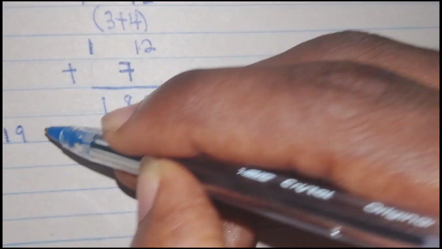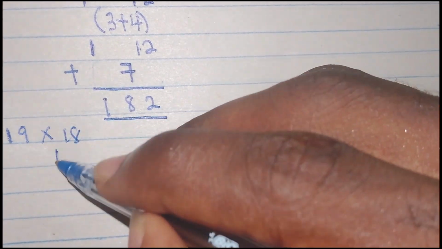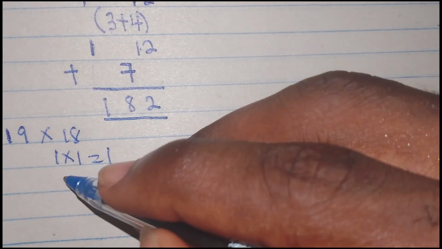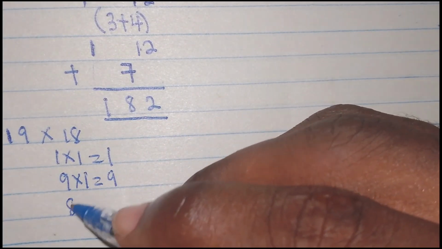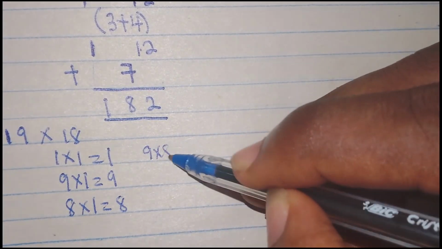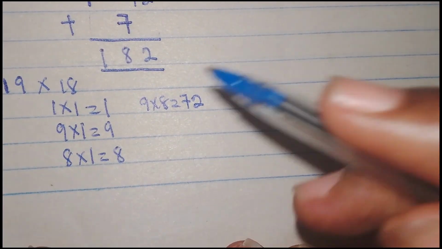Okay, now let's take another example: 19 by 18. We multiply the beginning. So 1 times 1 is 1. Then the numbers themselves: 9 times 1 is 9, 8 times 1 is 8. Then the ends: 9 times 8 is 72. Then we arrange them.